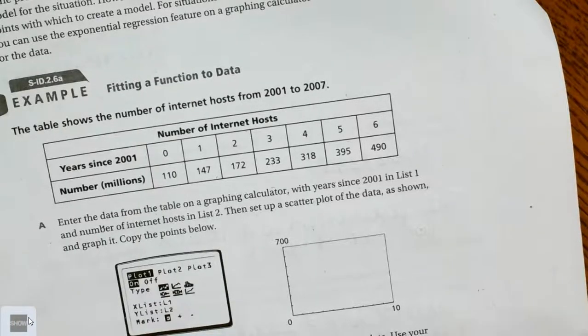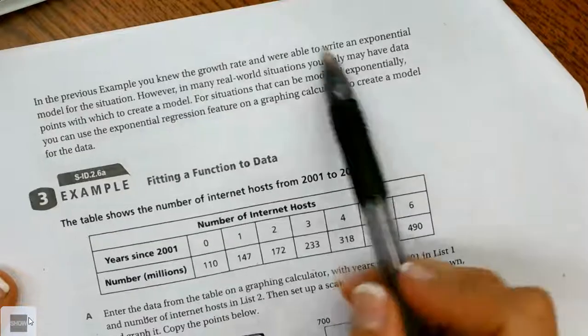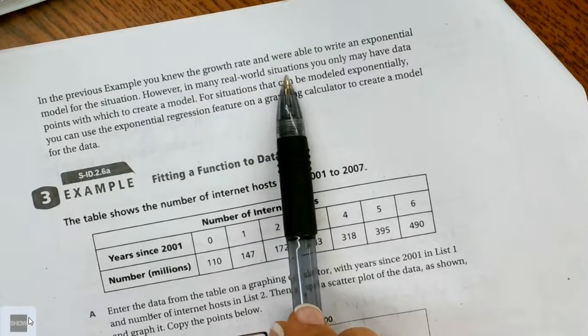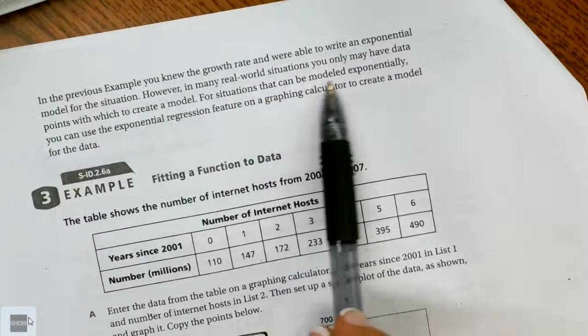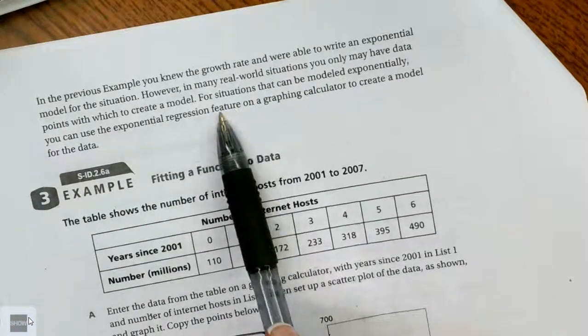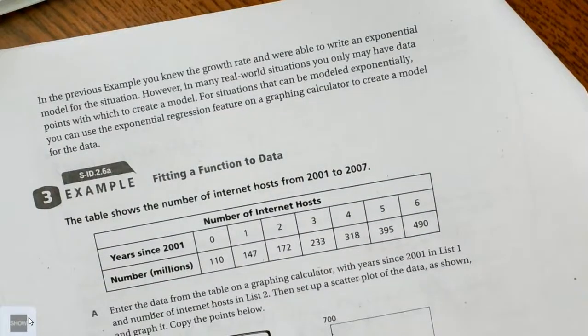In the previous example, you knew the growth rate and were able to write an exponential model for the situation. However, in many real-world situations, you may only have data points with which to create a model. For situations that can be modeled exponentially, you can use the exponential regression feature on your graphing calculator to create a model for the data. This data shows the number of internet hosts from 2001 to 2007. Enter the data on the table into the graphing calculator.